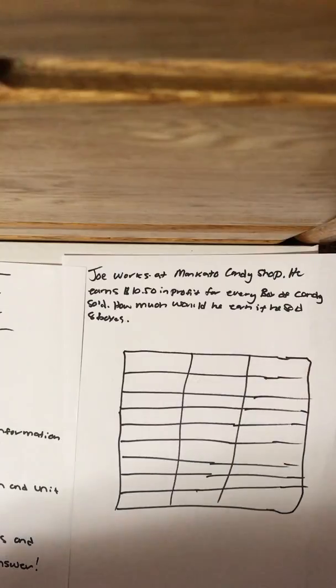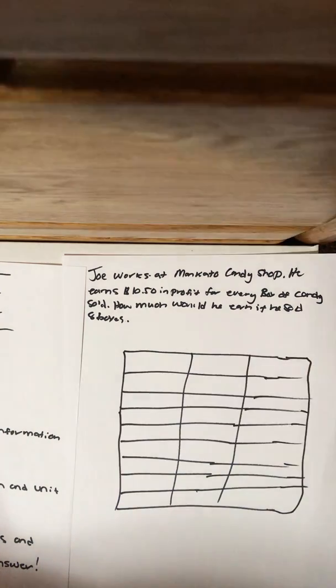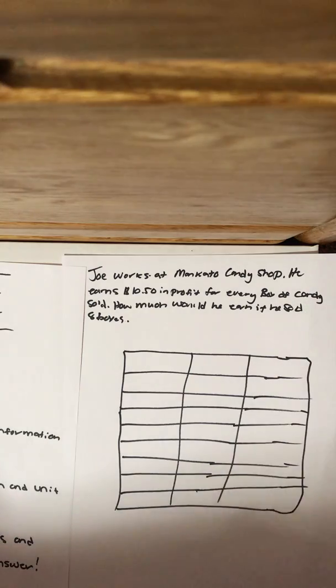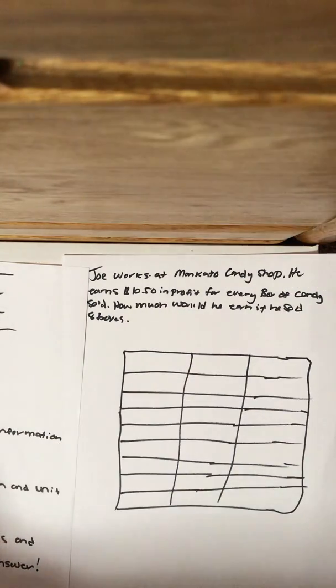Joe works at a Mankato candy shop. He earns $10.50 in profit for every box of candy sold. So how much would he profit if he sold 8 boxes? So we read the problem. Next is identify the relevant information.